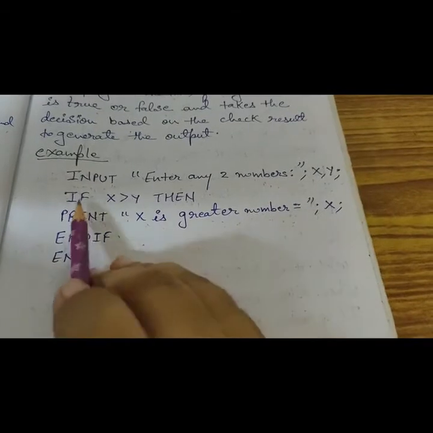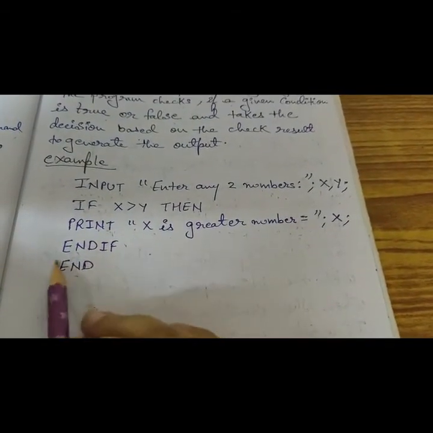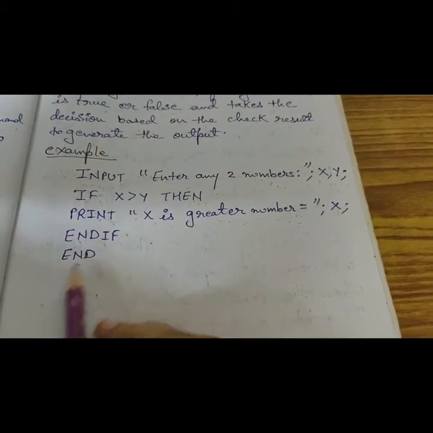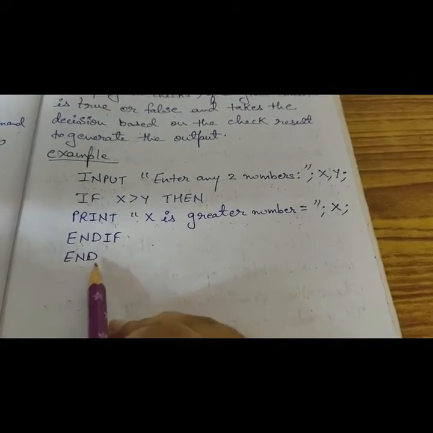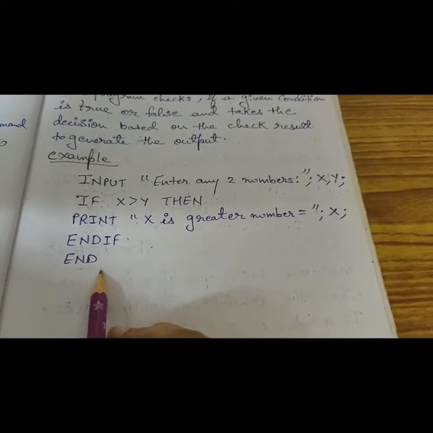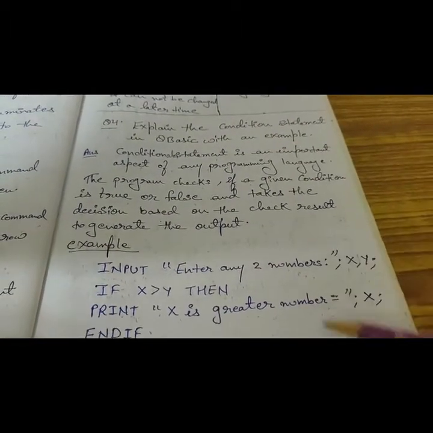And if you have started the IF statement, you have to use END IF to close the IF clause. And this END will terminate your program. This END means your program is ended. So you have to use this. So this is the answer.